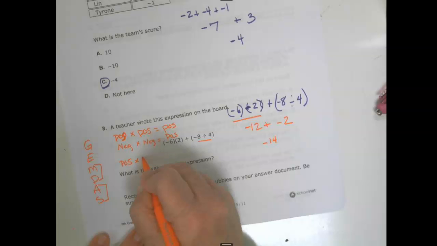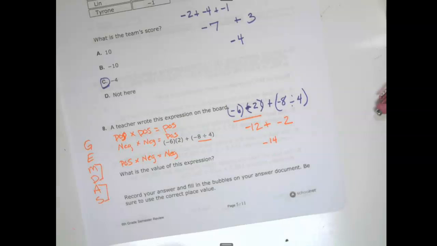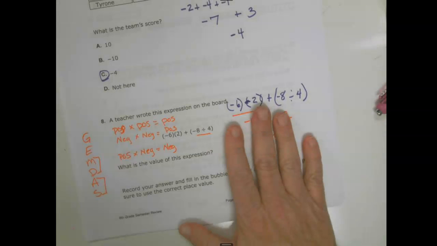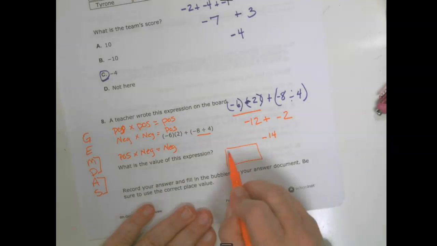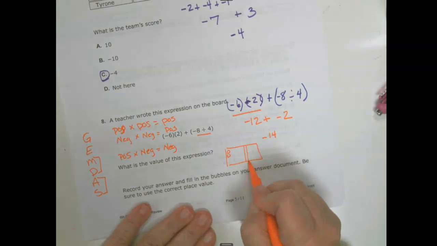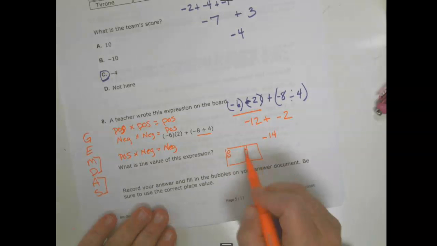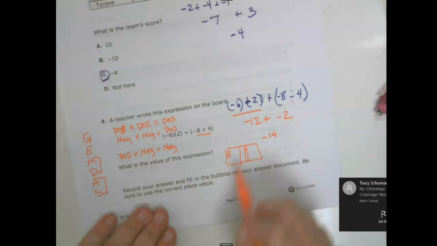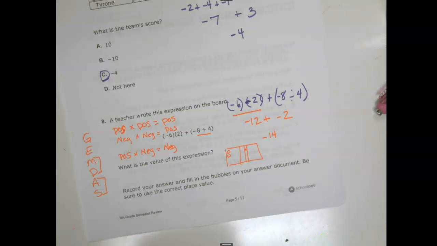Positive times a negative equals a negative. When you record it, there's going to be two circles all the way over here. You need to make sure you bubble in the negative. And then you start by the decimal.